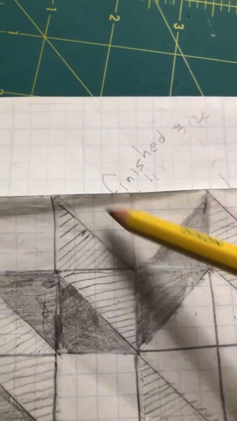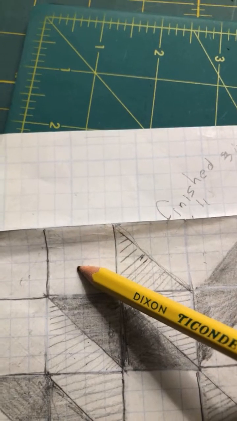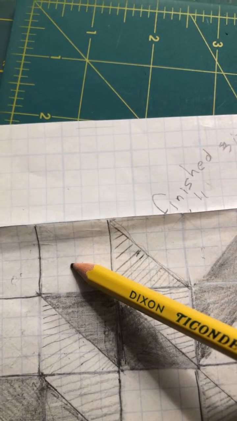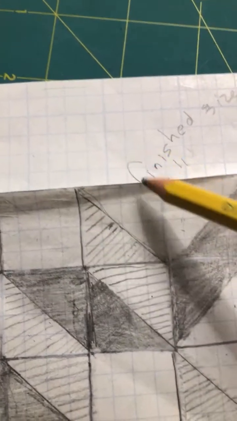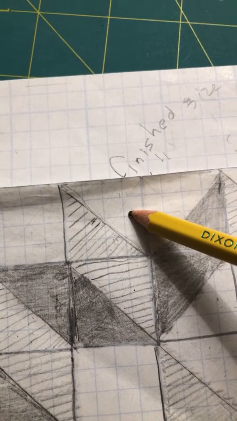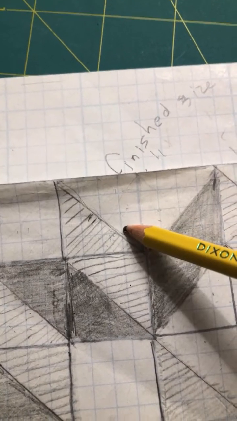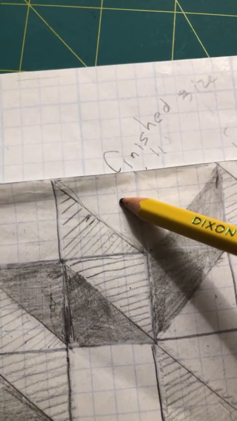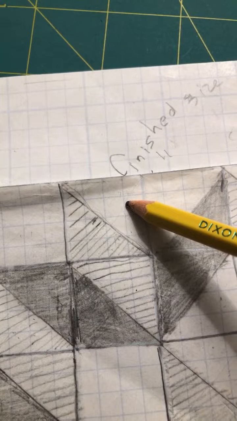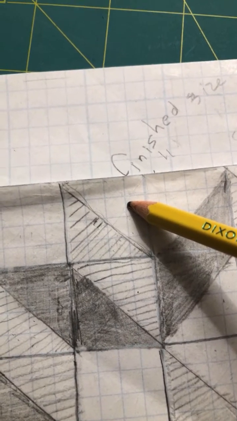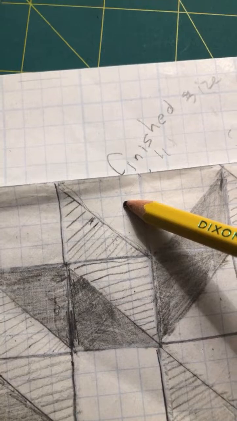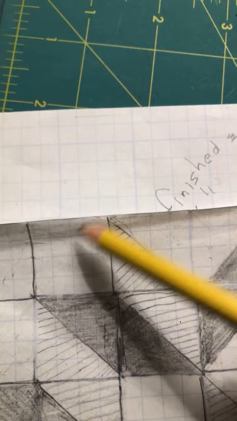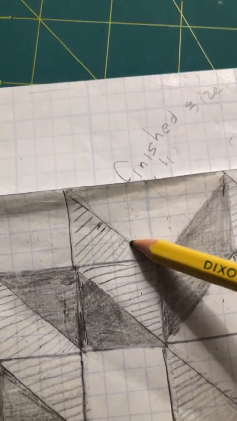For these, this square here I will cut at 1 3/4 inches, and this here will be cut the same size as all the half square triangles. The background half square triangles will be cut the same as this block, because it has a seam this way.